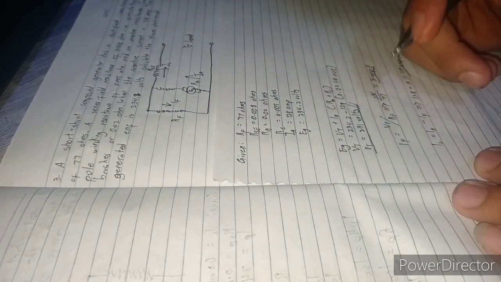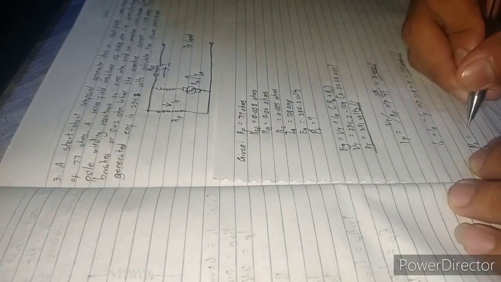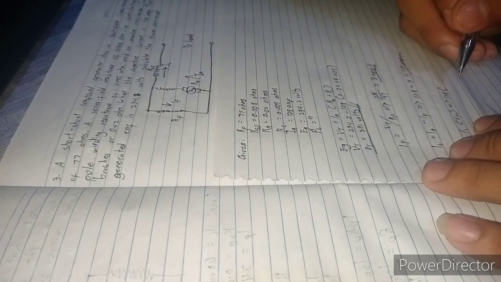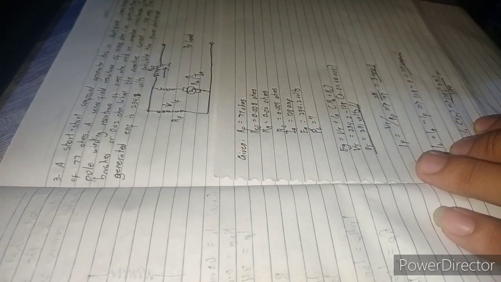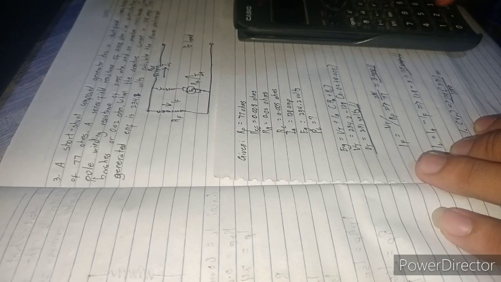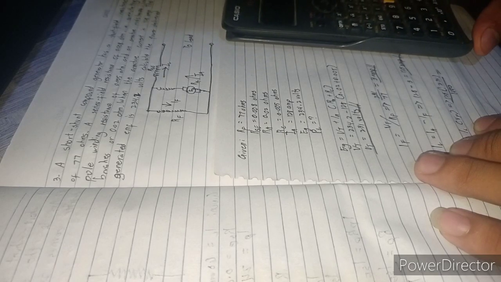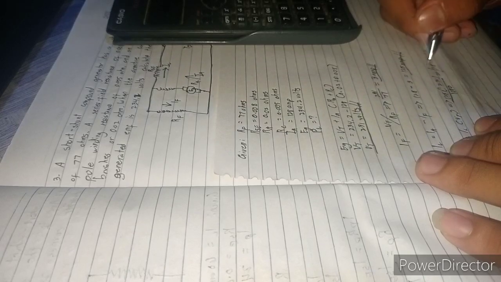Lastly, we will find PL. PL is equal to IL times VT. The IL we got earlier is 125 amperes, times 231, all over 1,000. Then our answer is 125 times 231 all over 1,000, which is equal to 28.88. The unit is kilowatts. This is our final answer.